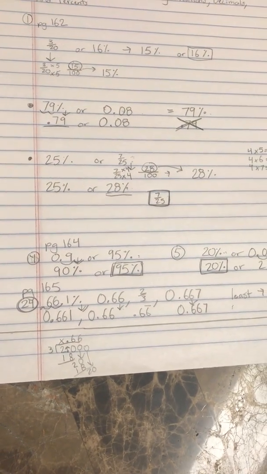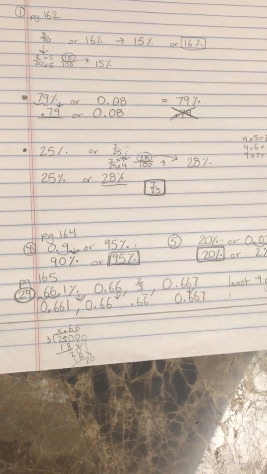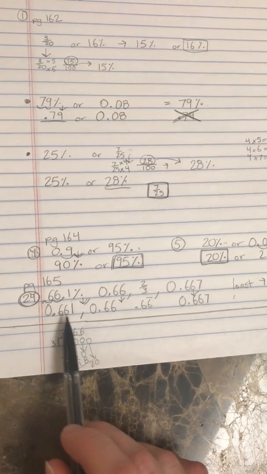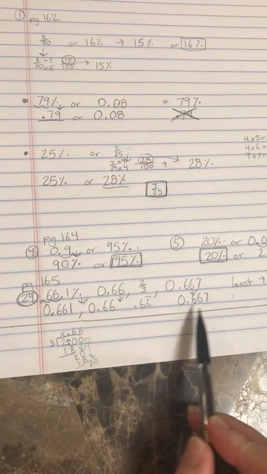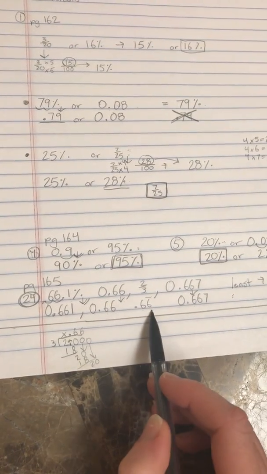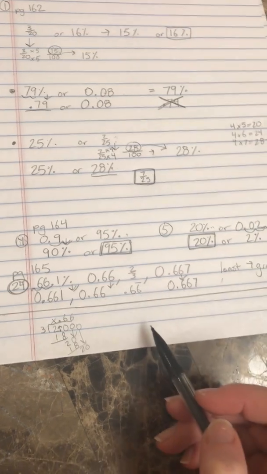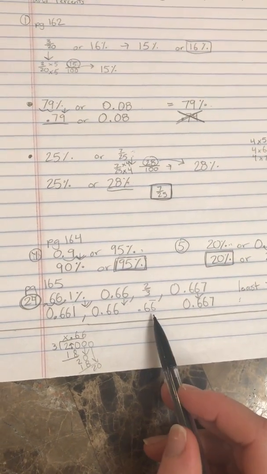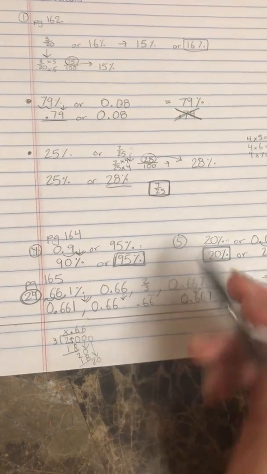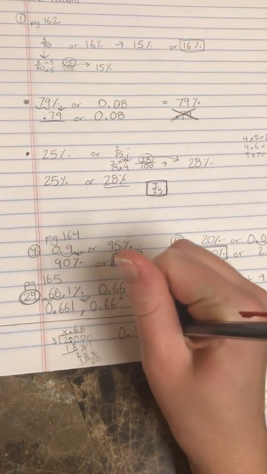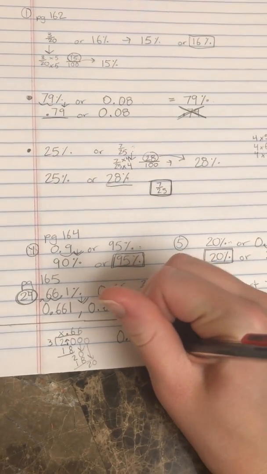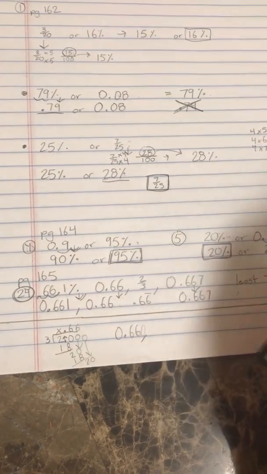Now we have to order them from least to greatest, okay? So we see that all of them in the tens place have a 6. So we're going to move on from there. In the hundreds place, they all have a 6. Now, in the thousands place, some of them are left empty. We have this one. This one's empty. This one's left empty. So that one would be our least, because technically there's a 0 right here, okay? There's an imaginary 0 there.